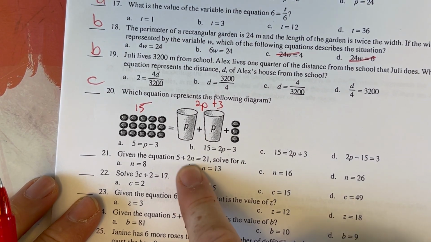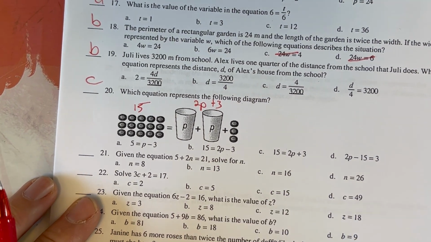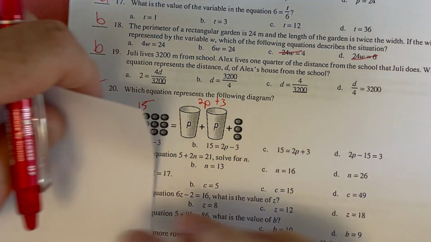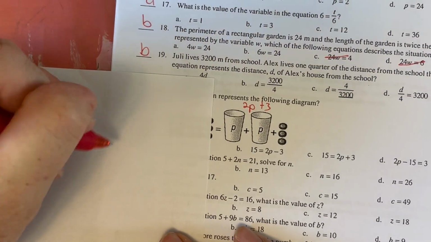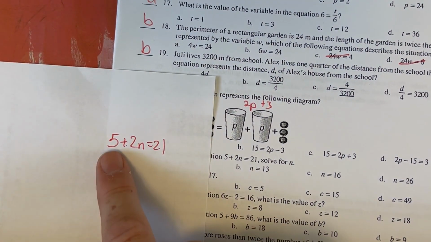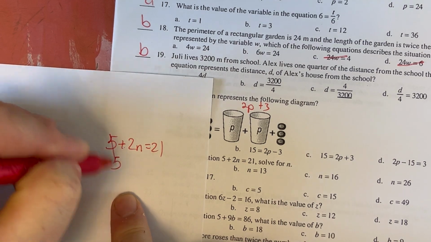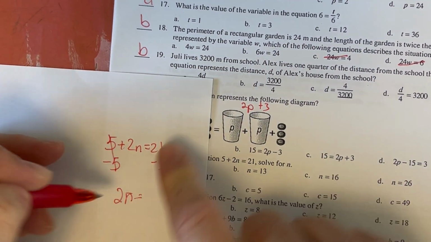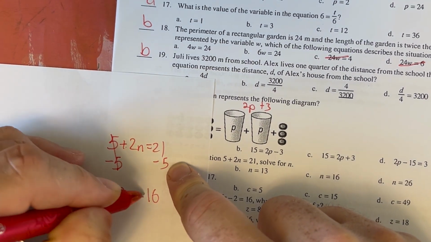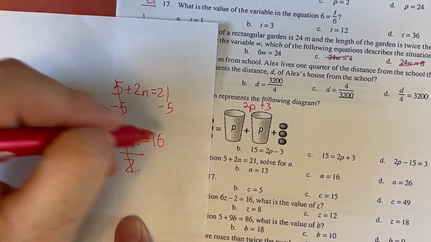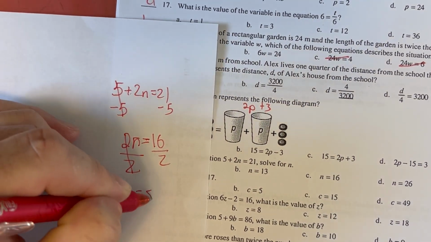Given the equation 5 plus 2n equals 21, solve for n. Okay, so again, we'll show how we do this. 5 plus 2n equals 21. So get rid of the constant first always, the dangler as they call it. So 2n equals 21, subtract 5 is 16. Okay, now I've got a 1 step, so divide by 2 because it's multiplying, divide by 2, and n equals 8.